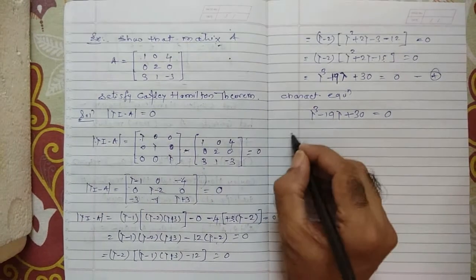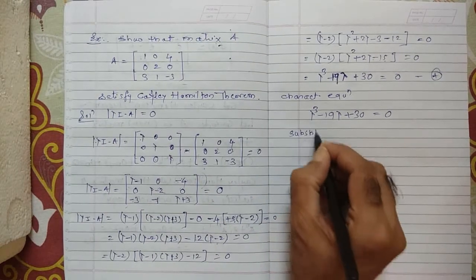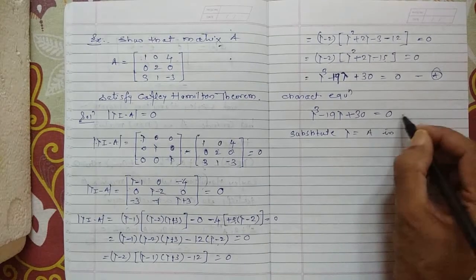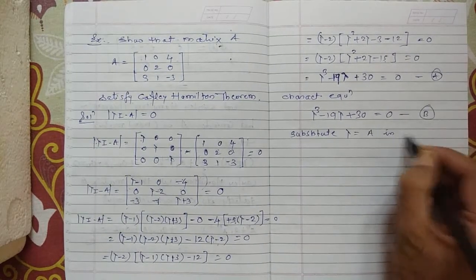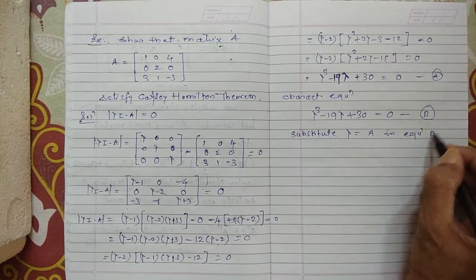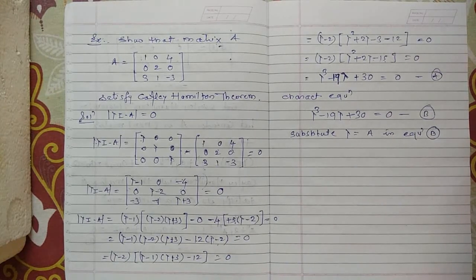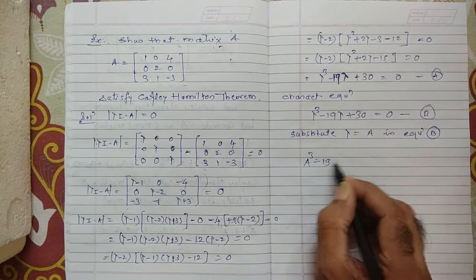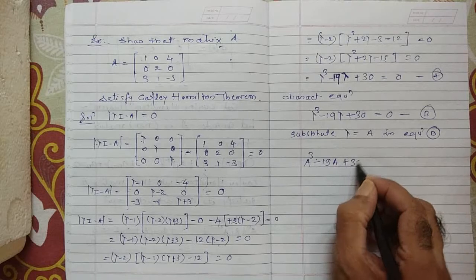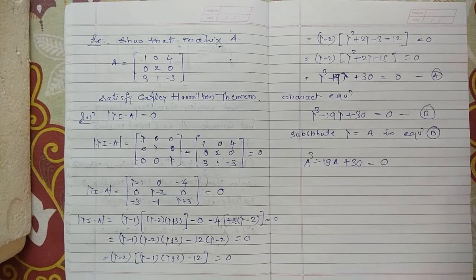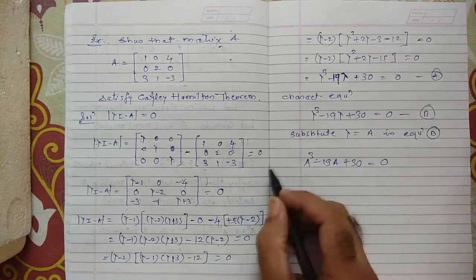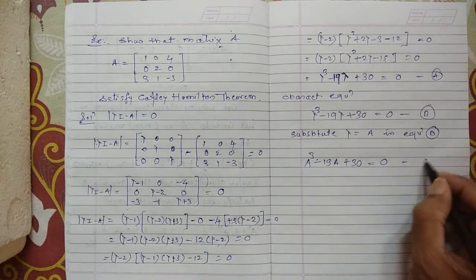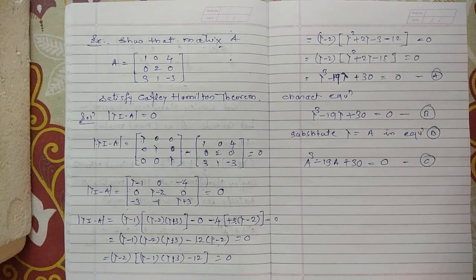Now substitute lambda equals to A in equation B. Now we have A cube minus 19A plus 30 equals to 0. So this is my equation. Let's say this equation is C.